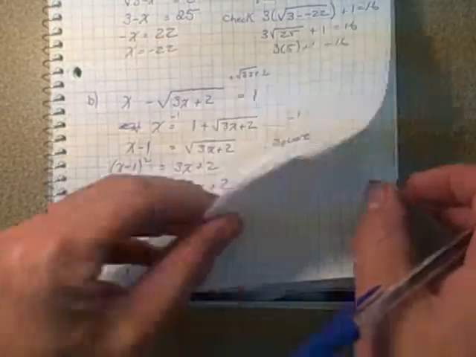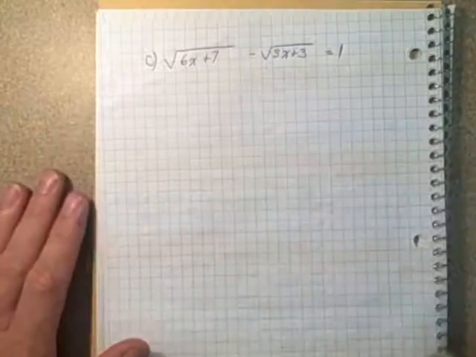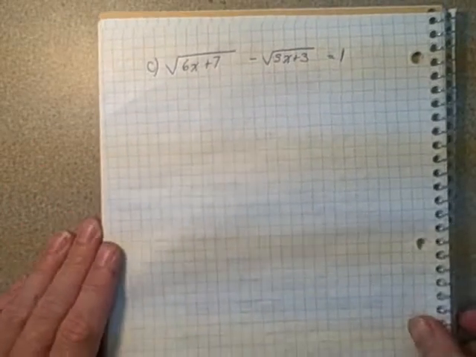And I've got a third one here that is quite long, if you have two roots like this. So I'm going to put that in my next tutorial. I'm just going to stop this and start my next tutorial.